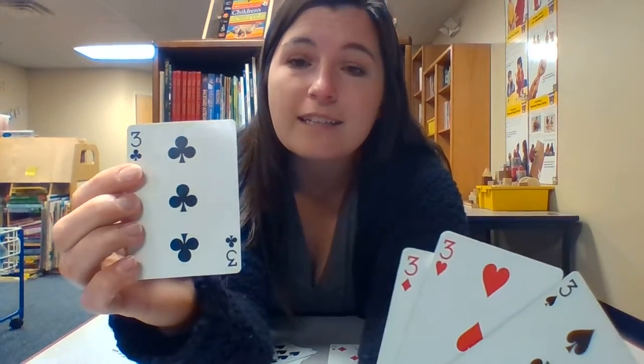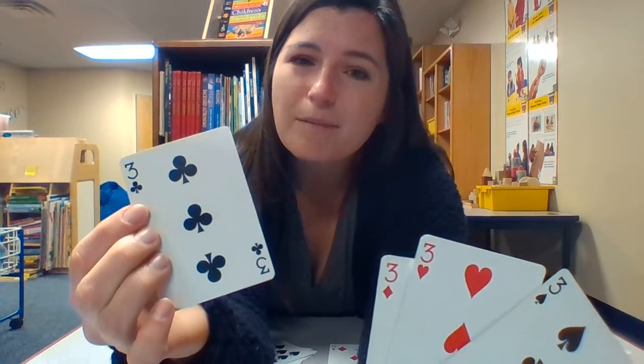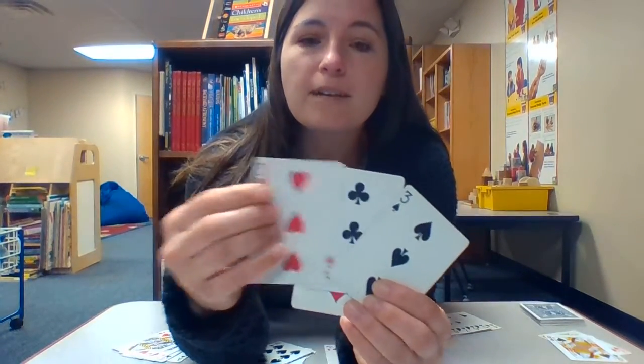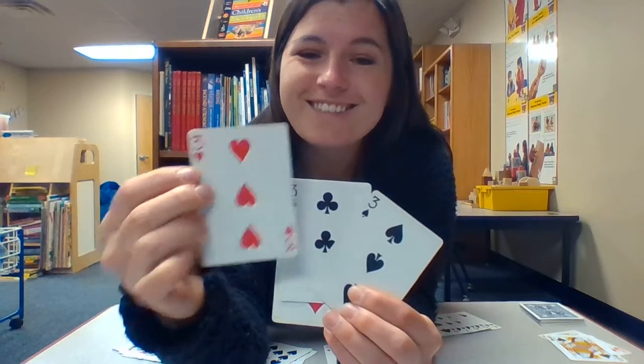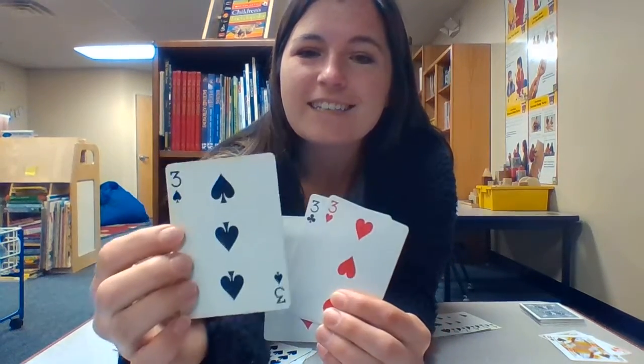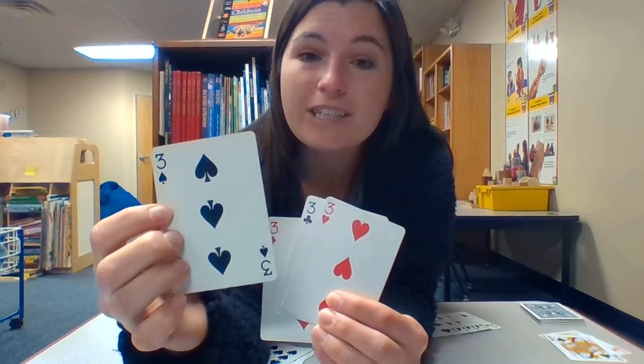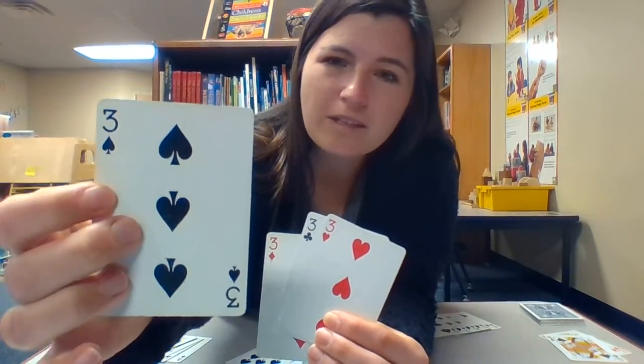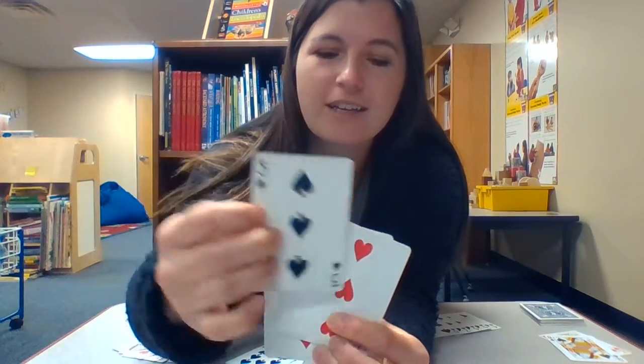On this 3 are 3 clubs, and a club kind of looks like a clover. On this one, there are 3 hearts. And on this card, there are 3 spades. And a spade is kind of like an arrow or an upside down heart.